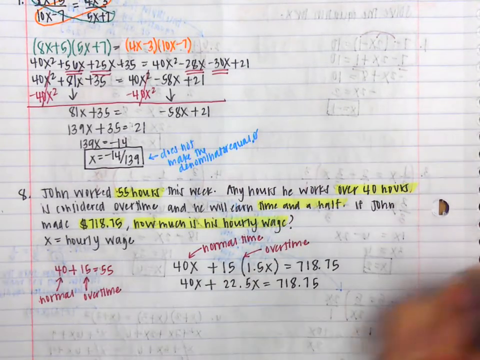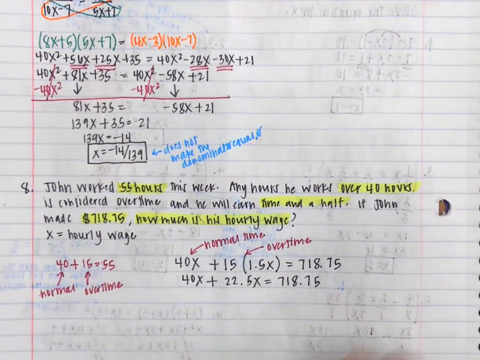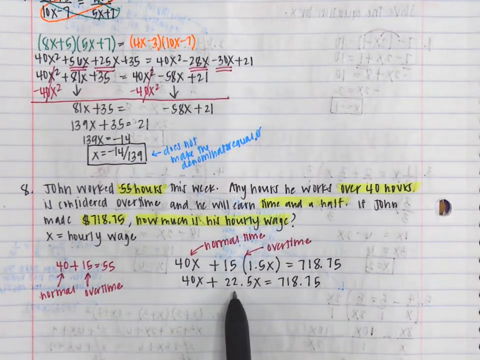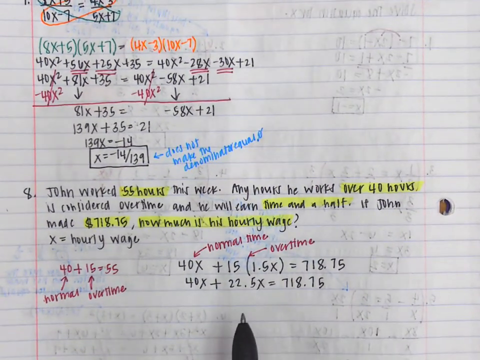So another way of thinking about it, instead of getting paid for 15 hours, he's getting paid for 22.5 hours. It's the same kind of mentality. Either you're thinking he's getting paid for more hours at the same rate, or he's getting paid a higher rate for whatever hours he worked overtime.